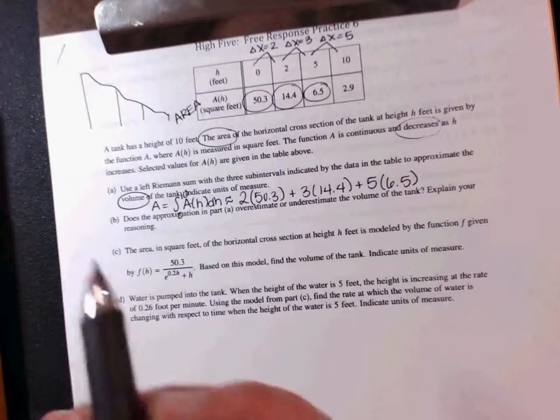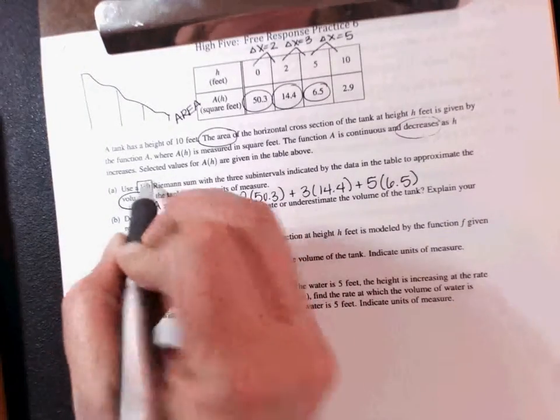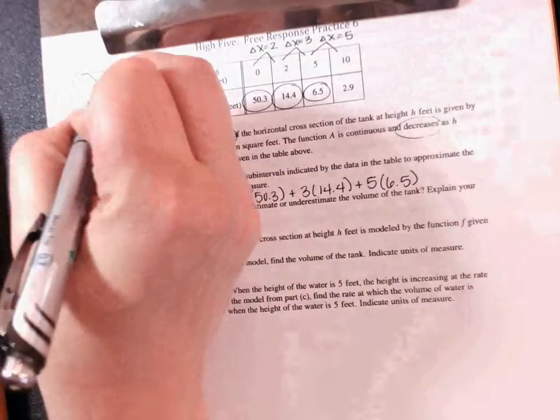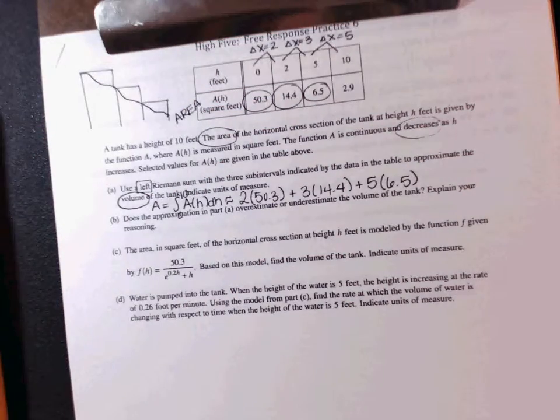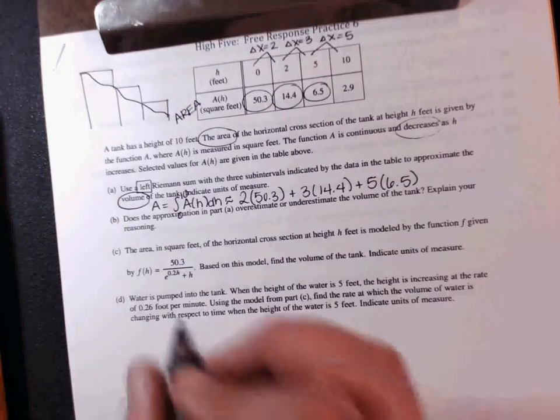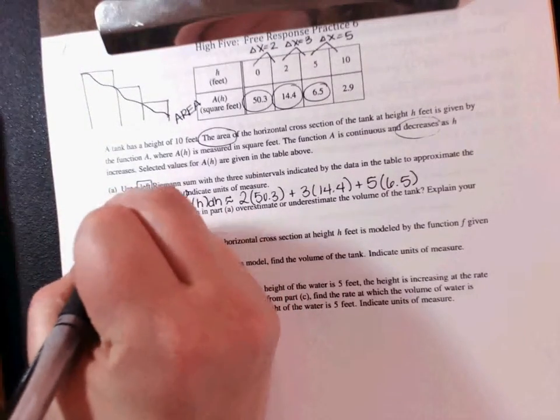Okay, we're doing a left Riemann sum. So that means that when I do my rectangles, I need to use the left height. Is that going to make it too big or too small? Too big. Too big. So for part B, I would say it's an overestimate.